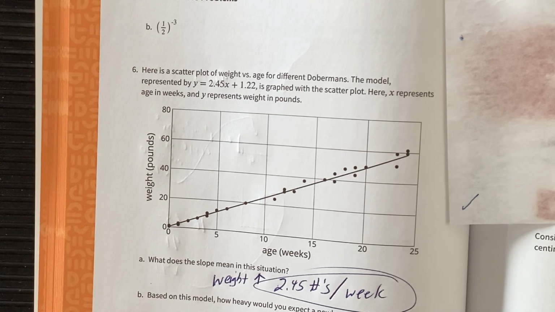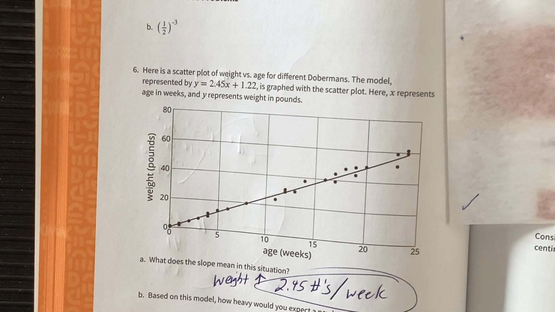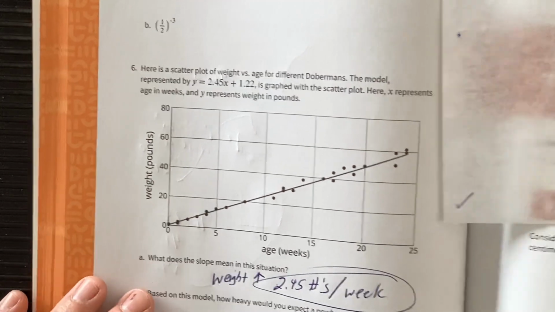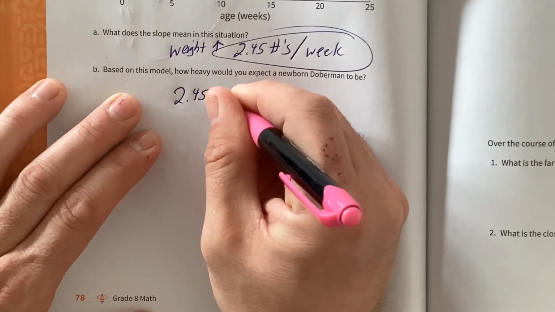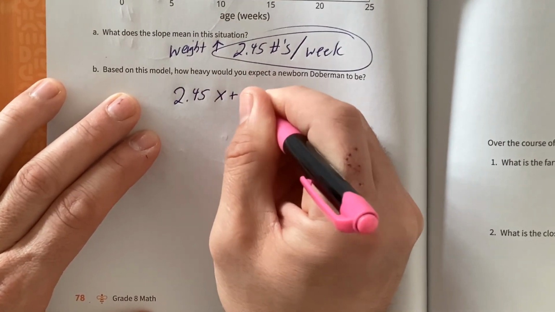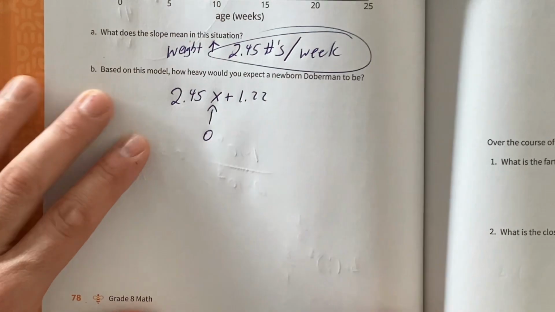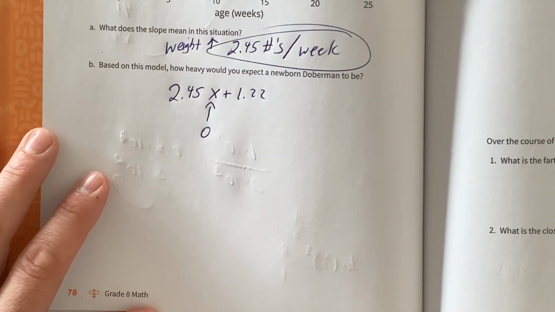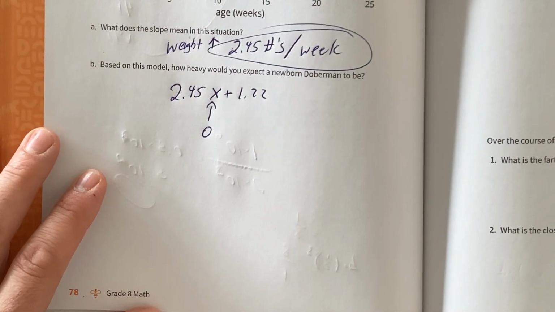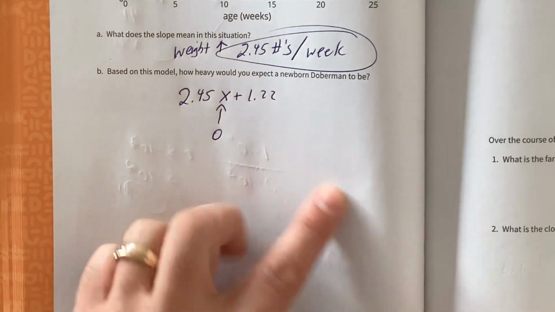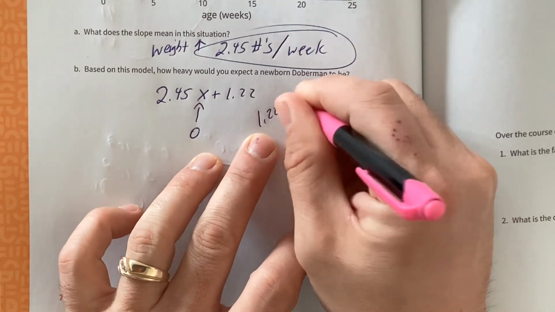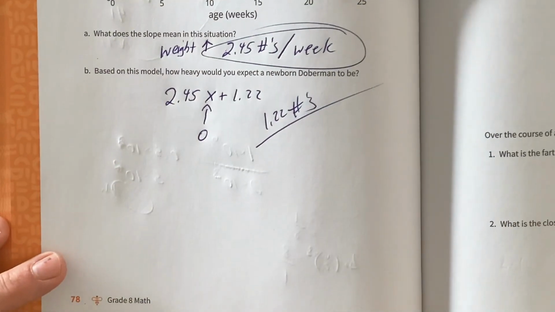How heavy would you expect a newborn Doberman to be? Okay, well, how old is it as soon as it's born? In weeks. 0 weeks. All right, so if I plug in 0 there, how much does a baby Doberman weigh? 0. 2.45 times 0 plus 1.22. Yeah, a little over a pound, 1.25 pounds.